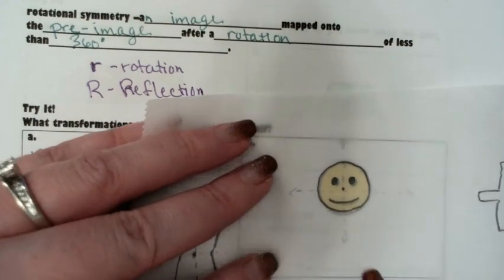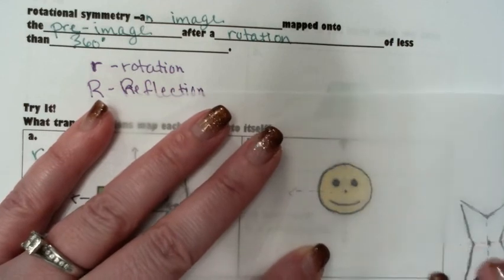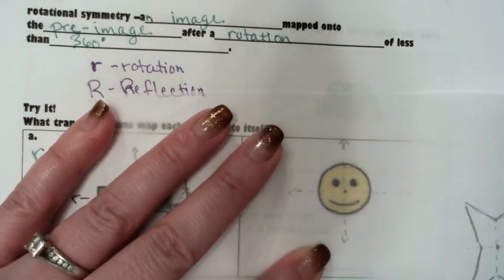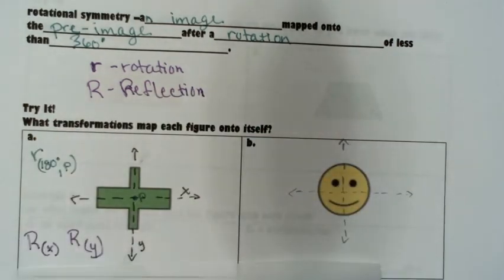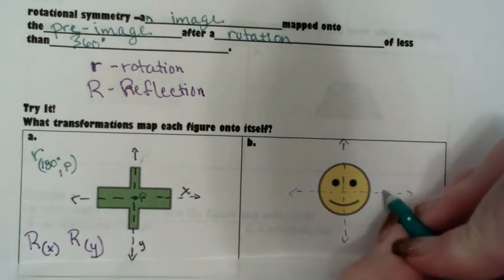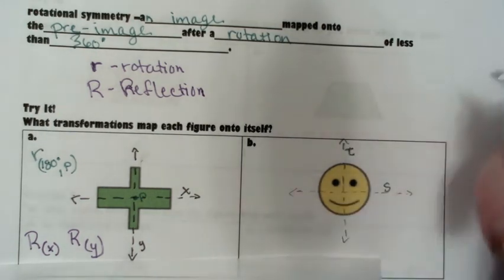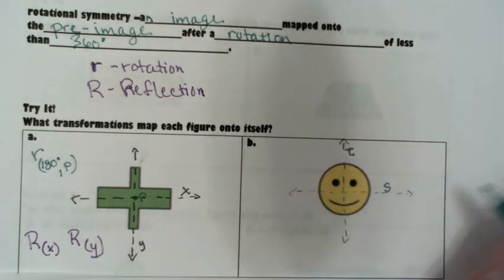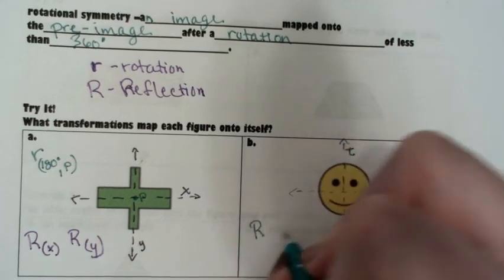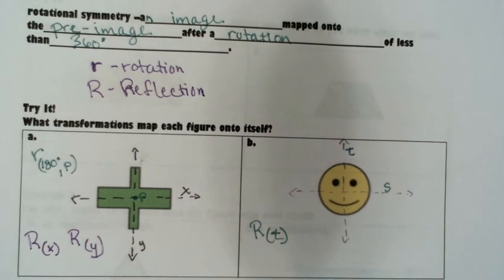And I'm going to reflect it across that line and see that that does work. So we have, let's call this line S and line T, and S did not work, but a reflection across line T worked.